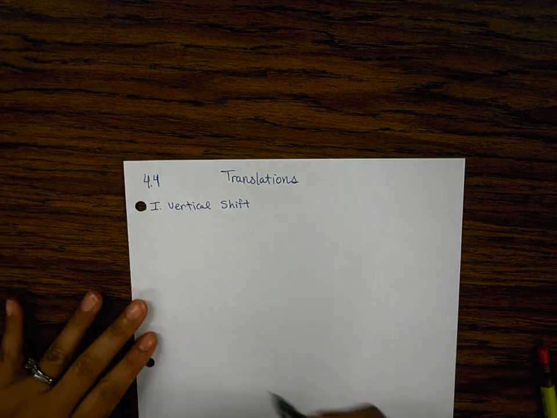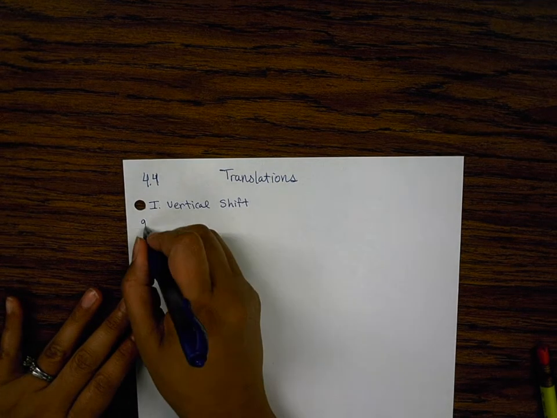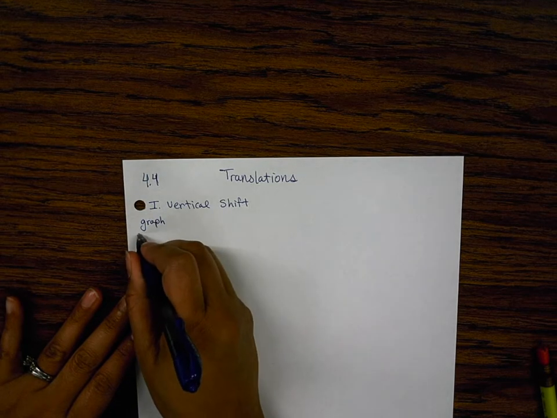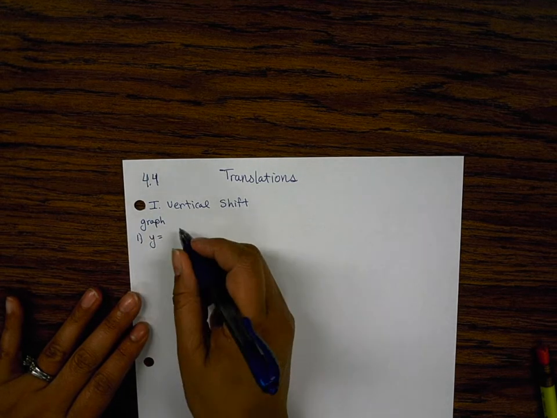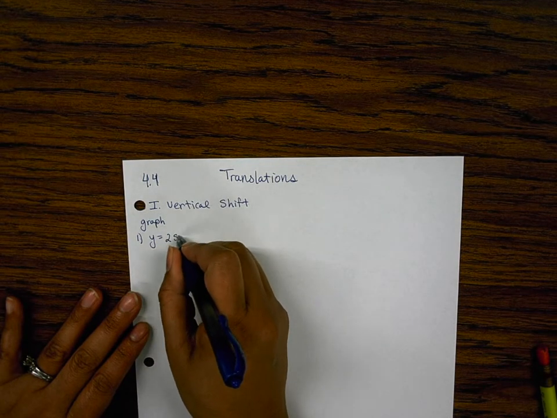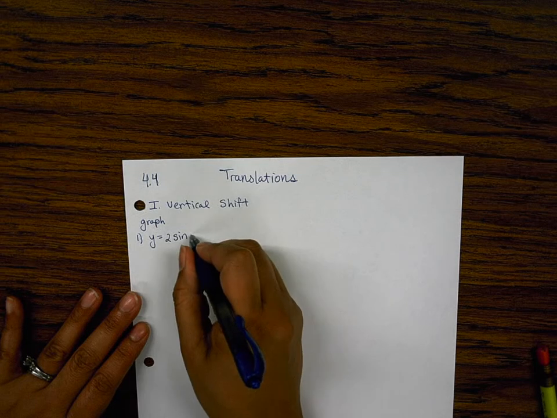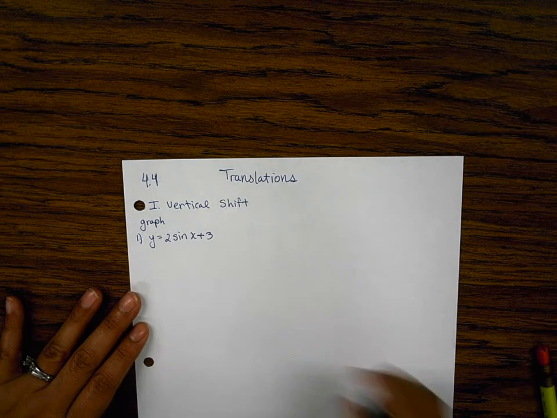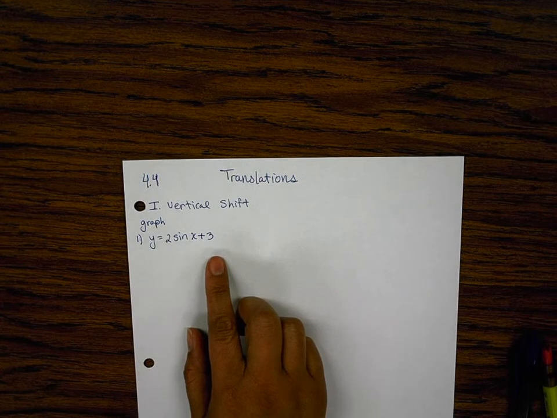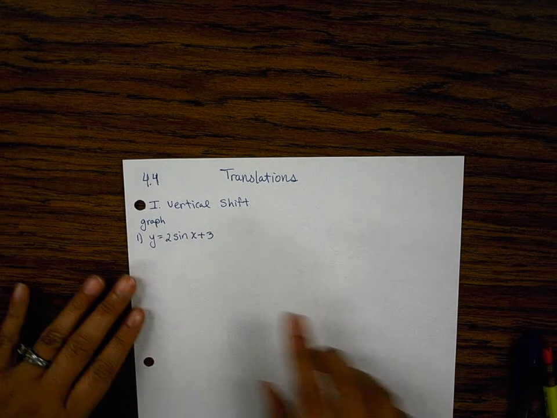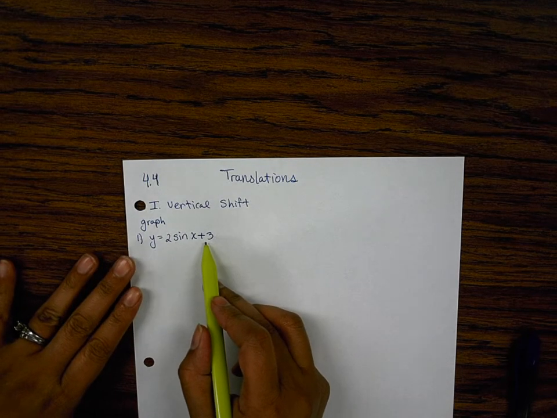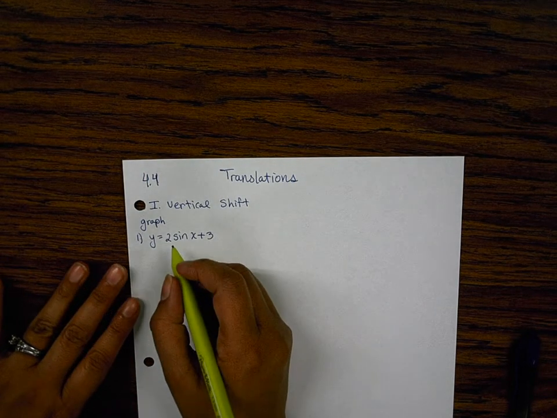All right, vertical shifts. We are going to graph number 1, y equals 2 sine of x plus 3. Now this plus 3 is a piece that we've not seen. You may have seen last year, and this could be review, should be review. You've at least seen vertical shifts on other graphs. For sure you saw that last year. All right.